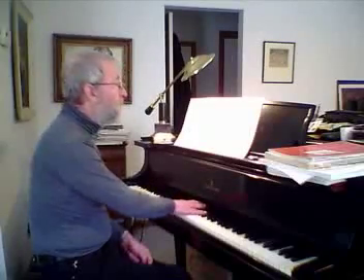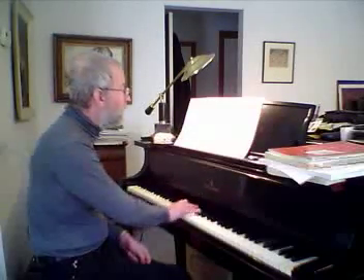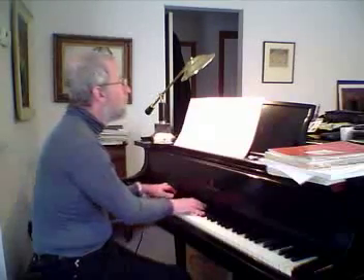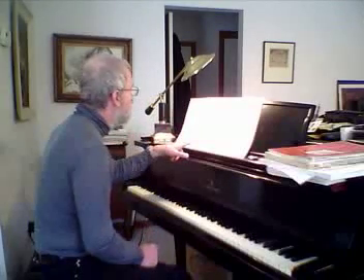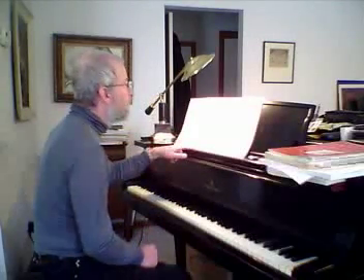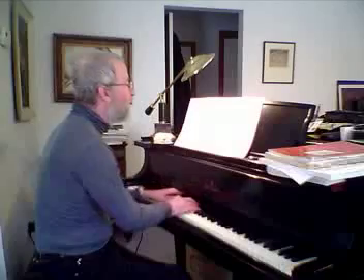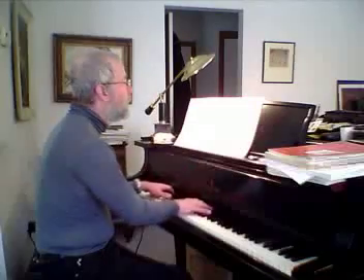a fingering to get me to the second chord while holding the B. So I could have gone 1, 2 to 2, 5. I choose to go 1, 3 to 2, 5. 2, off, 3, 4, off. Let me see. 1, 2, 3. 1, so it's in 3. 1, 2, 3. 1, 2, 3. 1, 2, and 3.